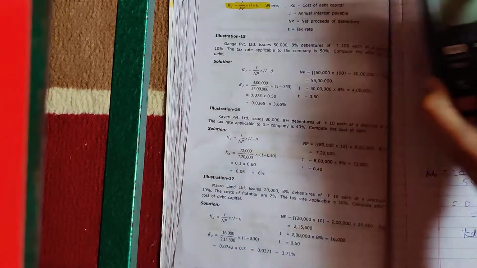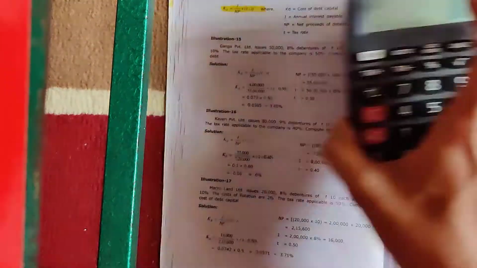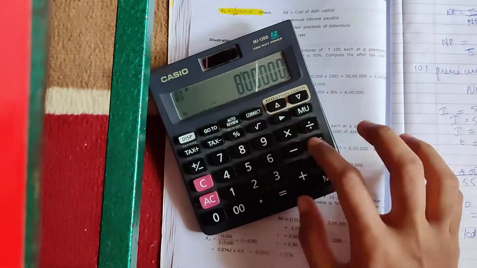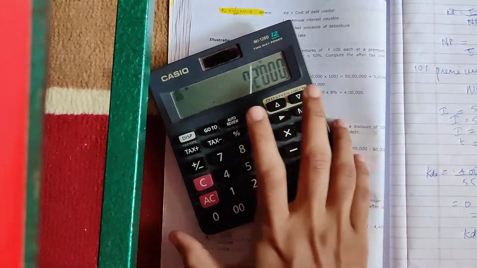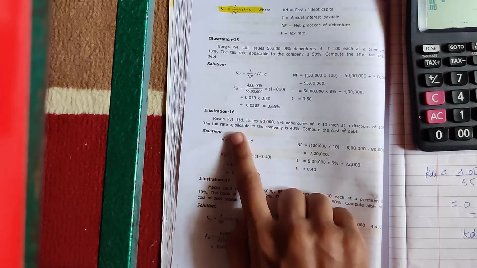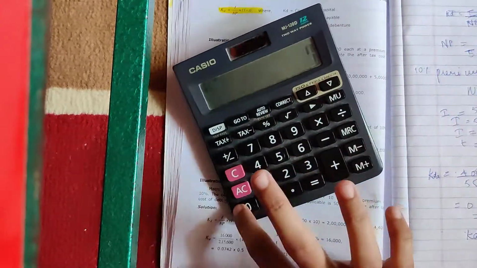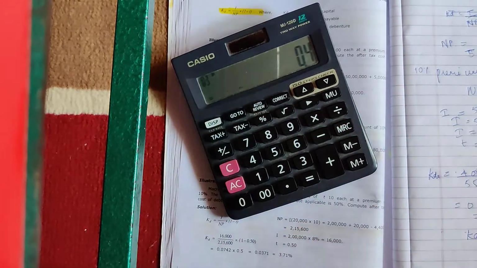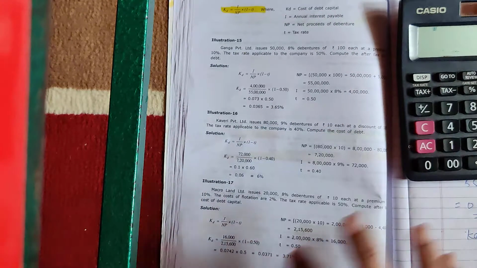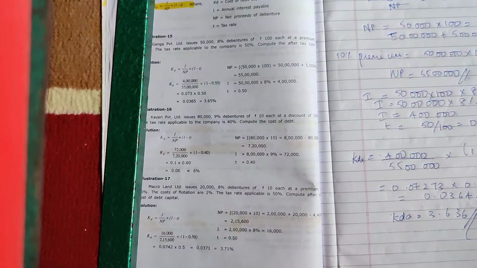80,000 into 10 will give you 8 lakh. 8 lakh into 9% will give you 72,000. 72,000 is your I. Now, next is your tax rate. Tax rate is 40, 40 divided by 100, 0.4. Now, how will you calculate your net proceeds? Now, calculation of your net proceeds. I will just show the working also for you all so that you don't get confused.